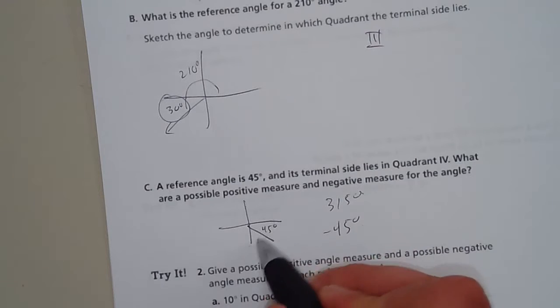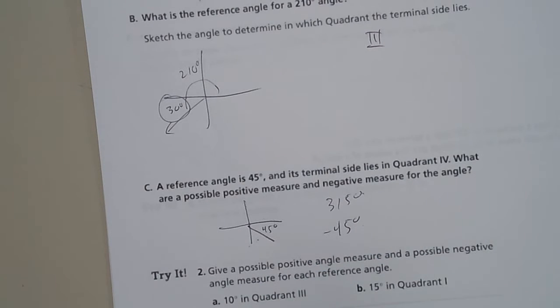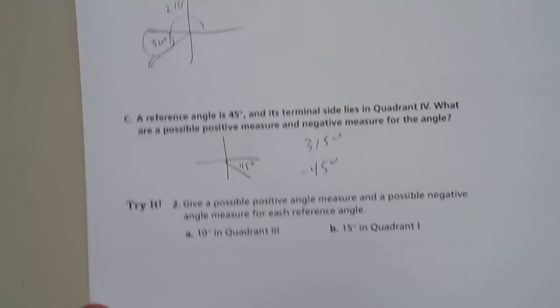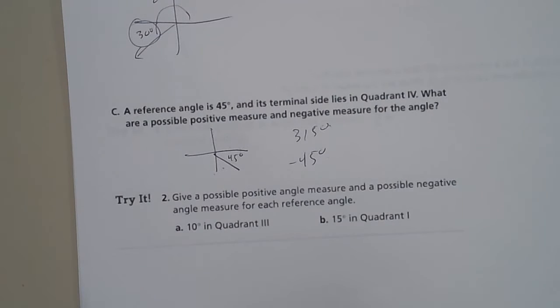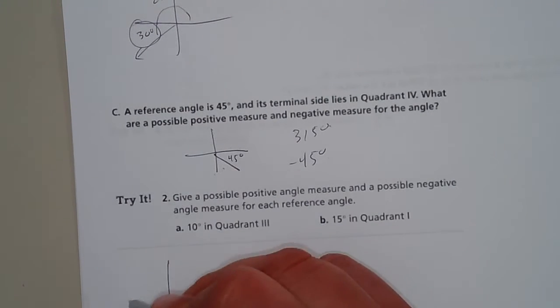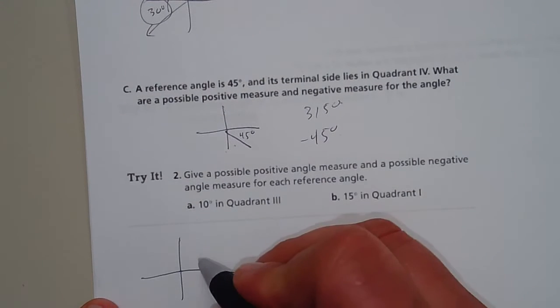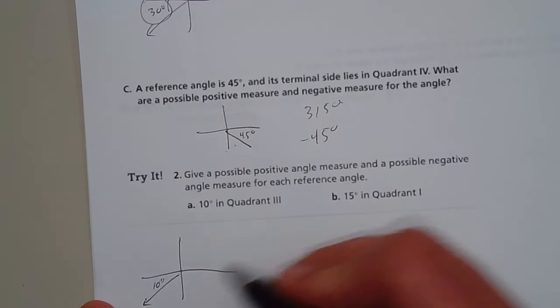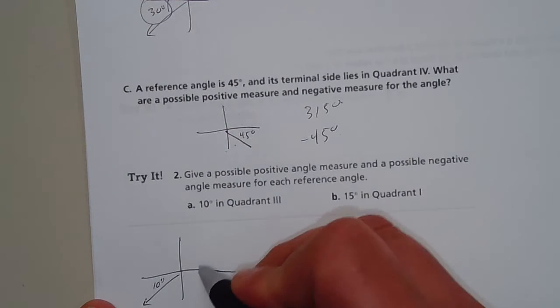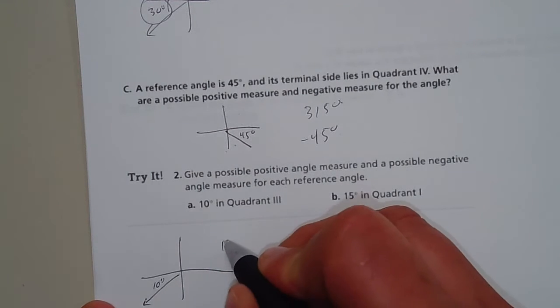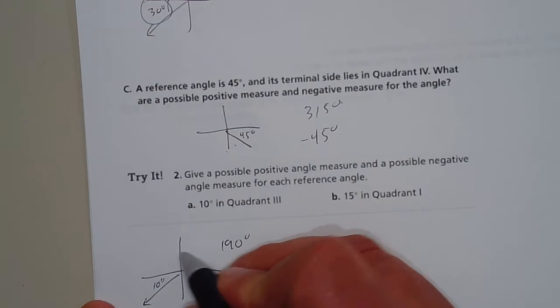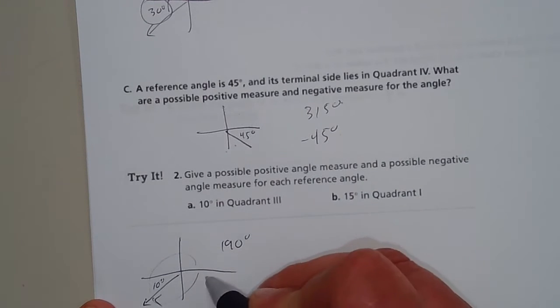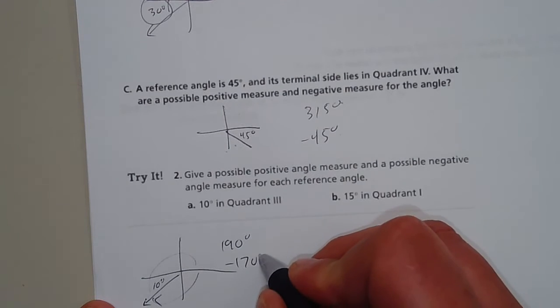Again, positive goes counterclockwise, negative goes clockwise. That's how it's defined. Give a positive angle measure and a negative angle measure for each of these reference angles. So 10 degrees in quadrant 3. 1, 2, 3. So it's here. 10 degrees. Okay. So they want us to give the positive and negative. So positive would be 180 plus 10, so 190. Going in the negative would be a negative 170.